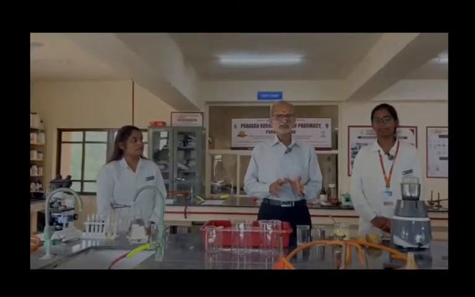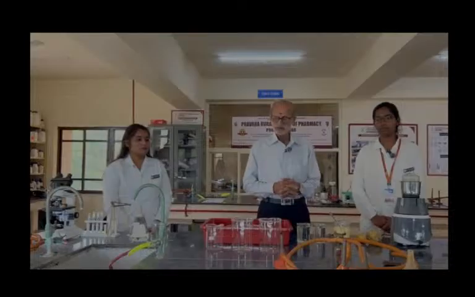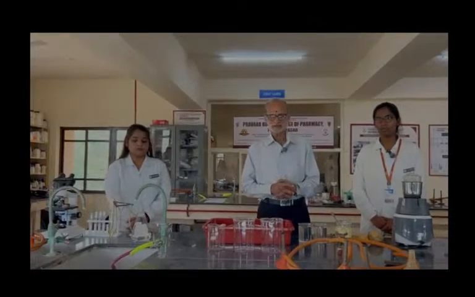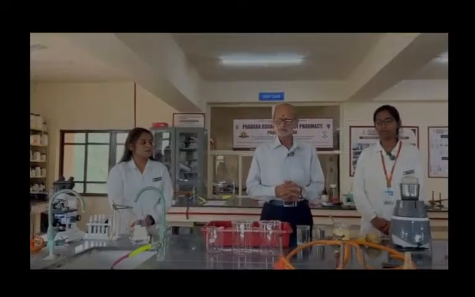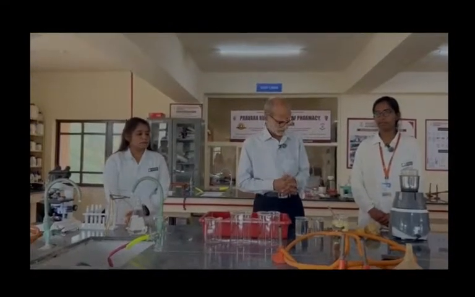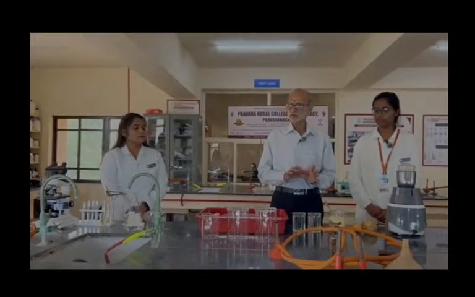There are three important starches. Number one, and most widely used, is cornstarch. Number two is potato starch, and the third one is tapioca starch. So these are the important starches, and starches are present in many other plants, but these three are commercially important starches. We are going to demonstrate the starch separation from potato.